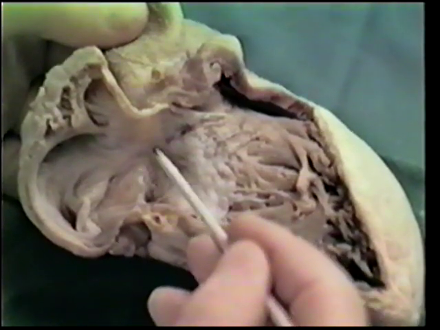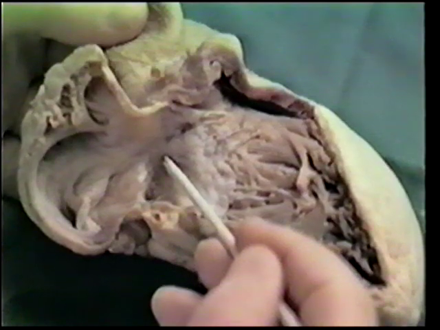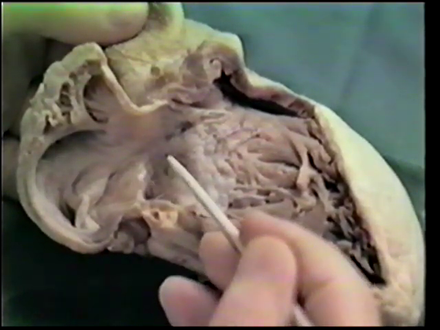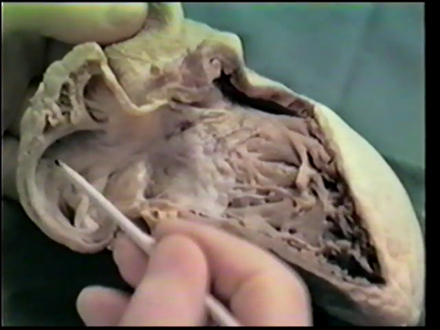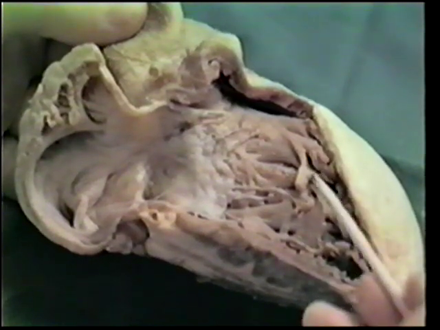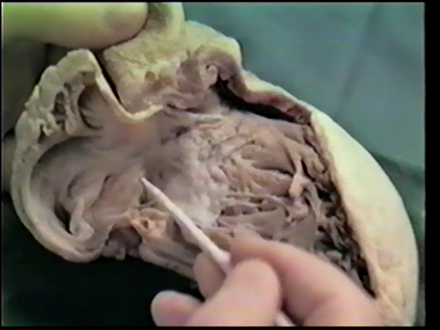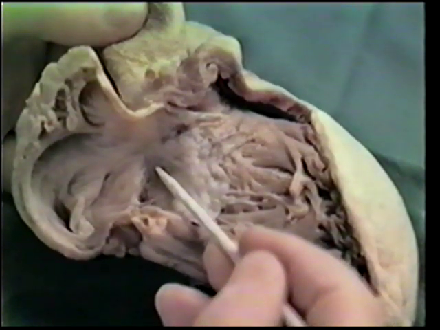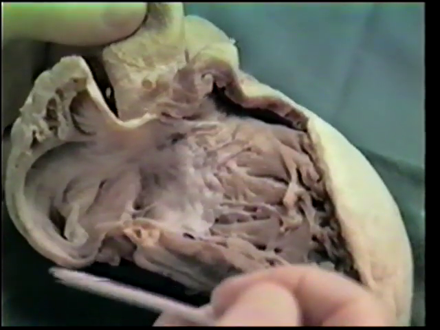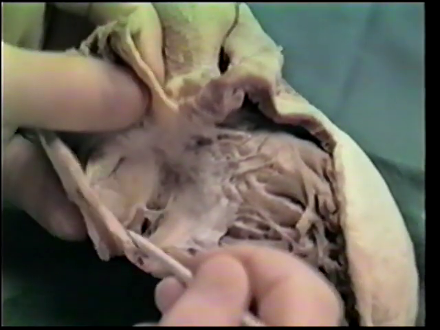So the purpose of the second part of the specialized tissue found here in the area I'm indicating at the moment is to delay the cardiac impulse so that the atrial blood can fill the ventricular chambers prior to its activation. And this delay is produced by the atrioventricular node lying here in the apex of the triangle of Koch.